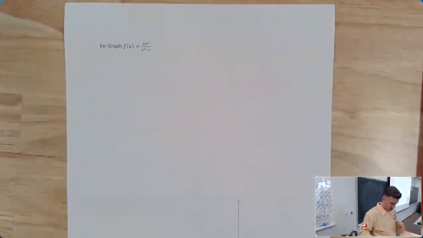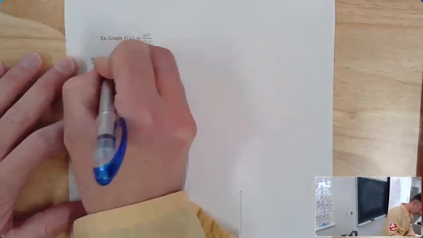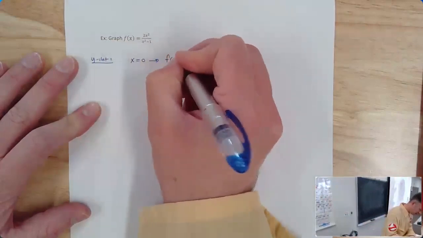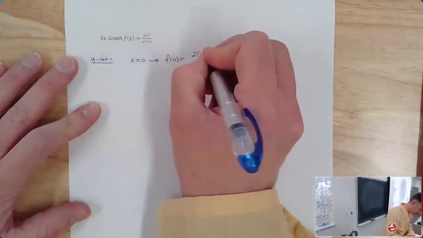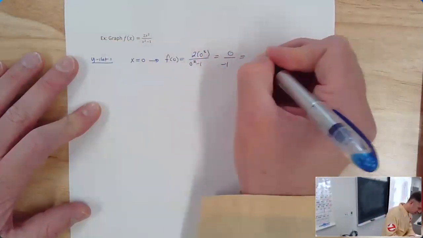All right, same stuff as before. Find my y-intercept. I'm going to set x equal to 0. I'm going to get f of 0 equal to 2 times 0 squared over 0 squared minus 1, which is 0 over negative 1, which is 0.